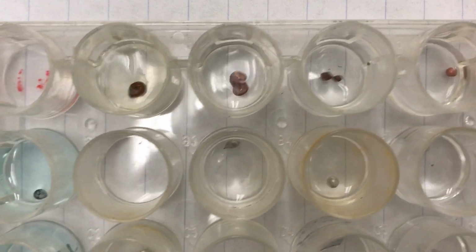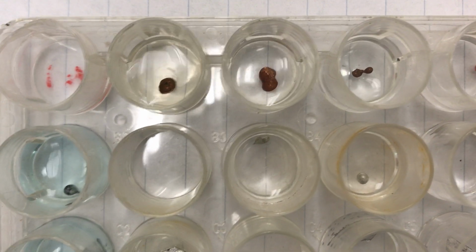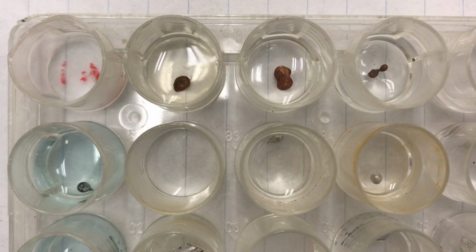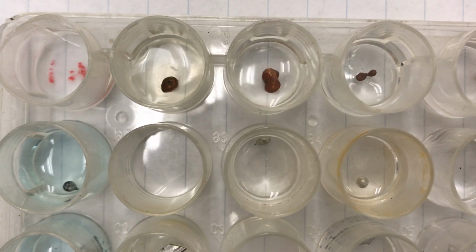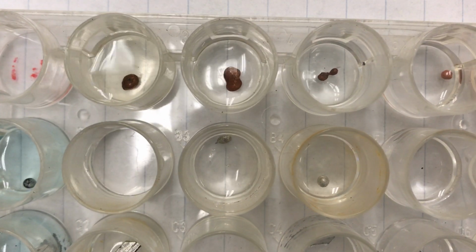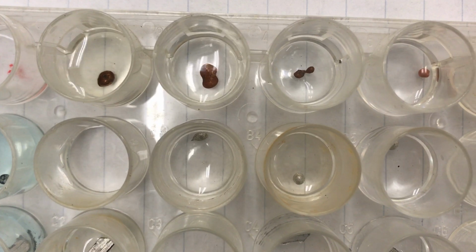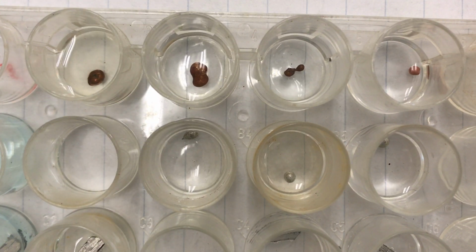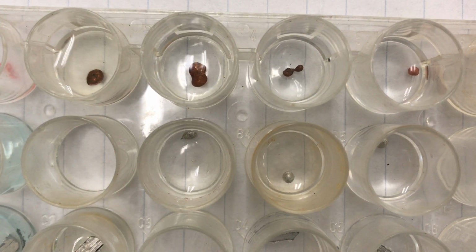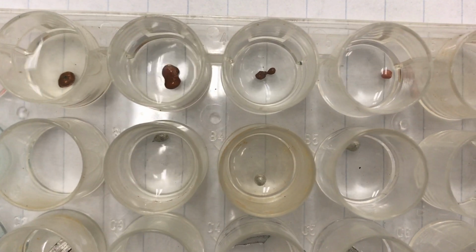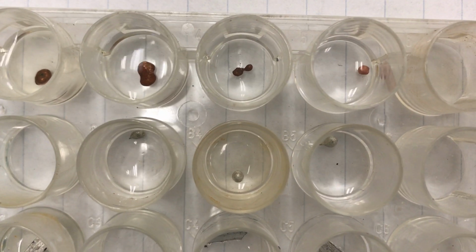Row B, notice any changes that may have happened. Remember, our signs of a chemical reaction are change in color, production of a gas, producing light, heat. That's row B.